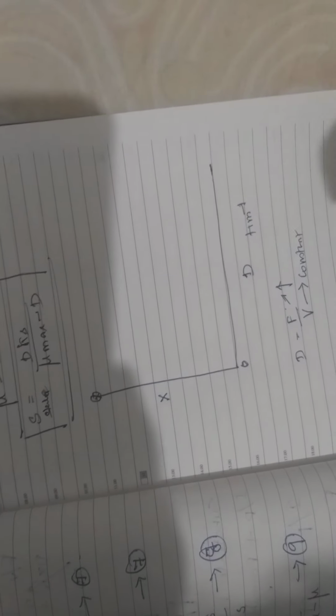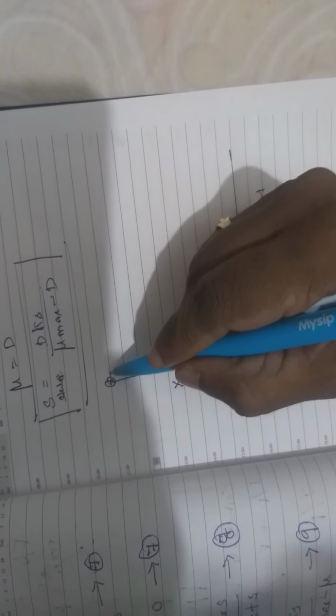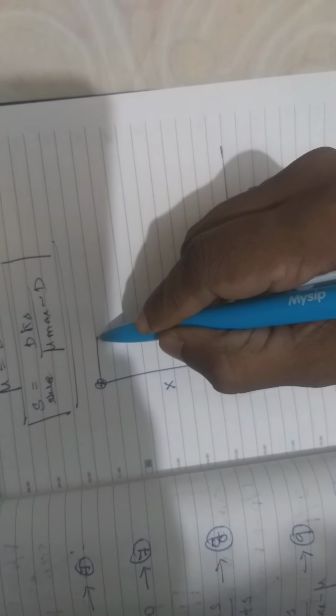When we are increasing the dilution rate, meaning D is equal to F by V, where V is going to be constant, only F alone is going to be increased. If you are increasing the F, the biomass concentration will remain maintained for quite a long period.